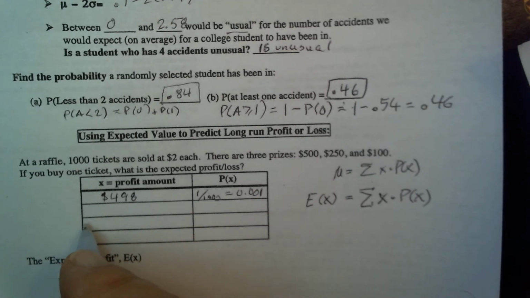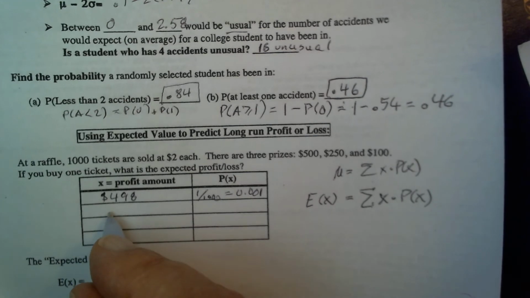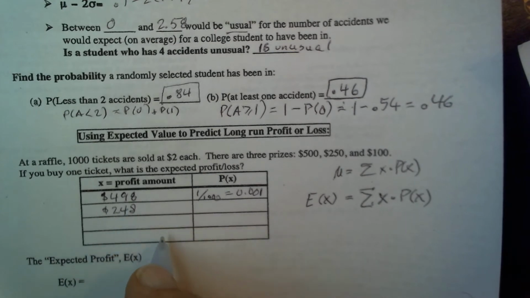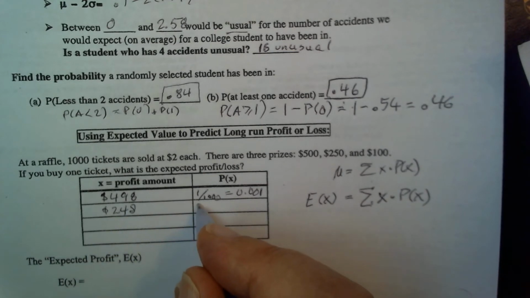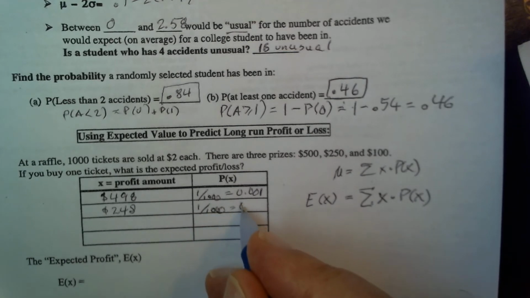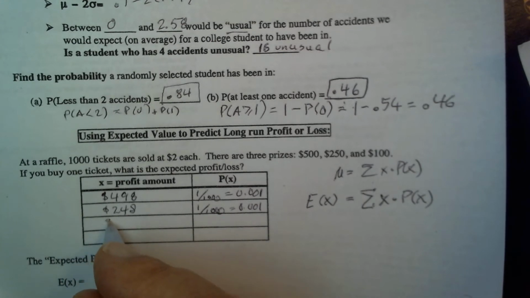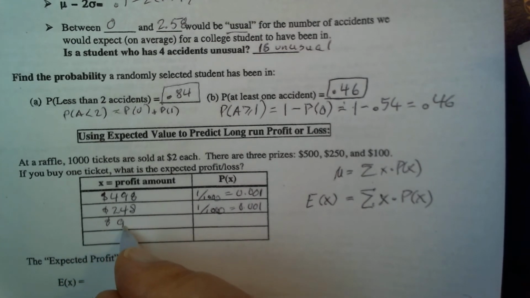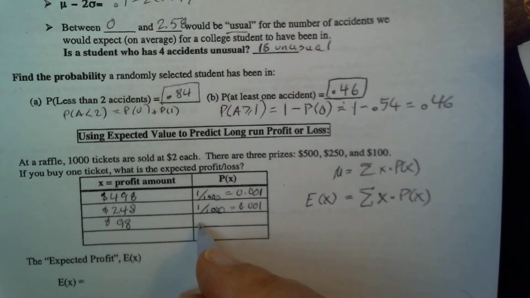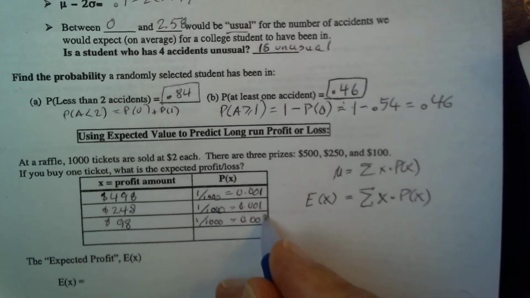Then for the prize of $250, you have 248, and the probability is also 1 over 1,000. And for the $100 prize, you have $98 profit, and the probability again is 1 divided by 1,000, or 0.001.